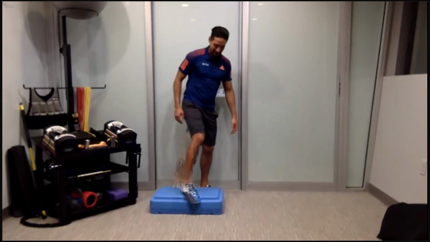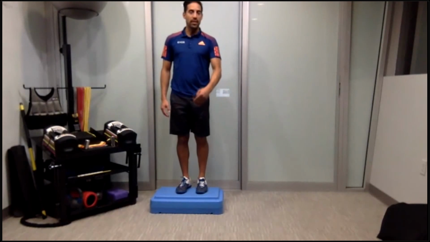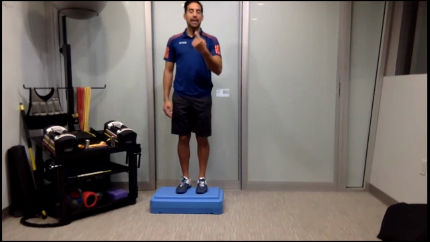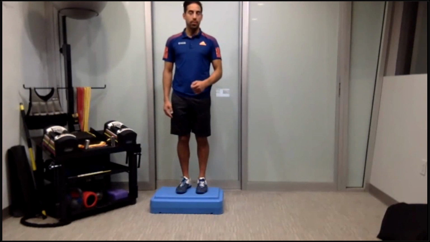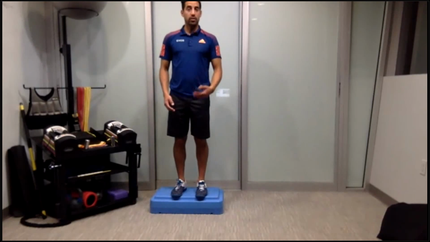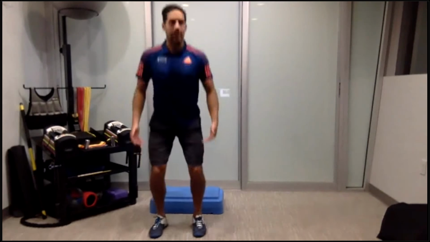Let me move back. So a depth jump will be any type of movement that I do stepping off a surface or a platform, and my goal or intent is to jump as high as I can. That will be a depth jump. So I'm going to step off. I'm going to do just a vertical depth jump. I'm going to step off the box and jump as high as I can.